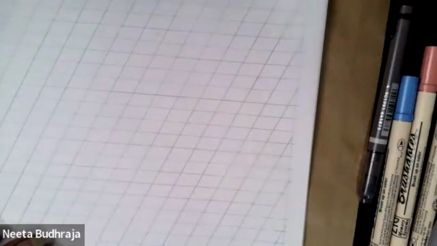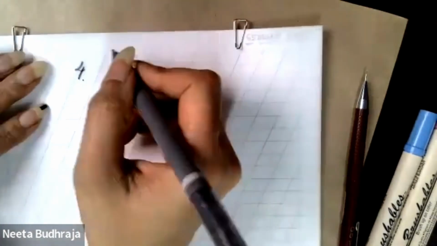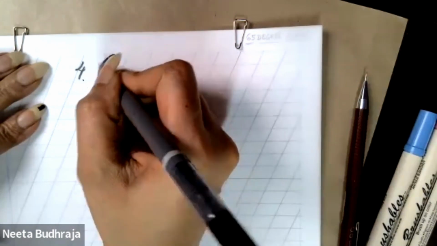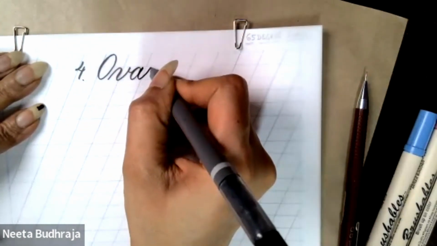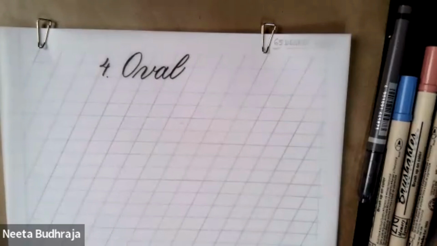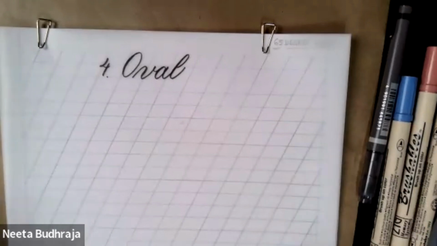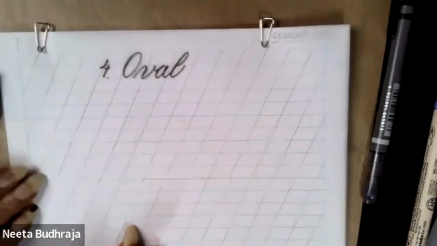And today we are going to start with our ovals, and how oval is connected with other basic strokes. Let me grab two colored pens. So let's start.